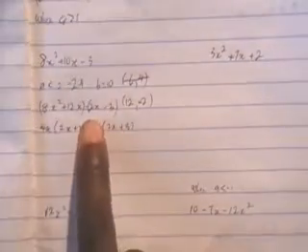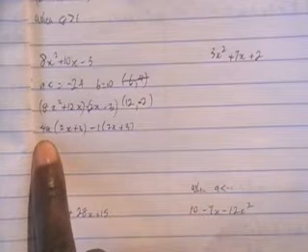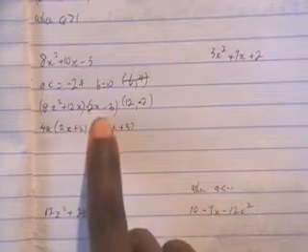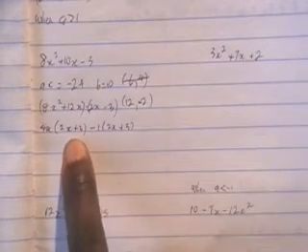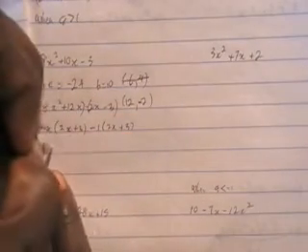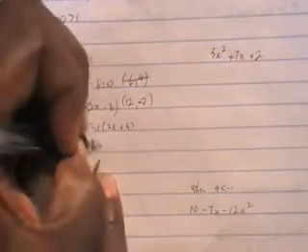Why did we take out minus 1? Something must be common so that they can go with the first term here. We can't just see that this is 2x plus minus 3, but notice that the sign in here is positive, so we took out minus 1. So it becomes 4x minus 1, 2x plus 3.